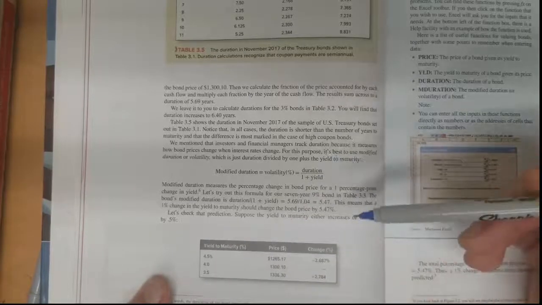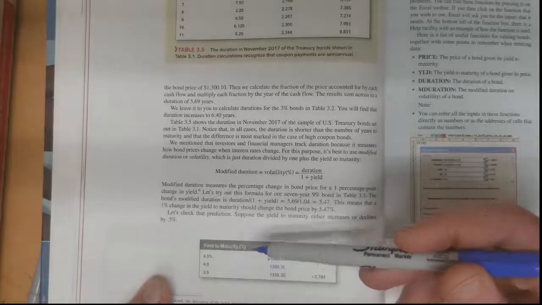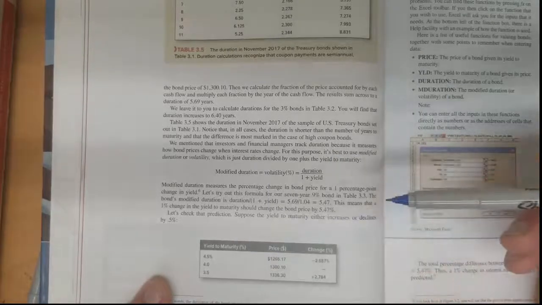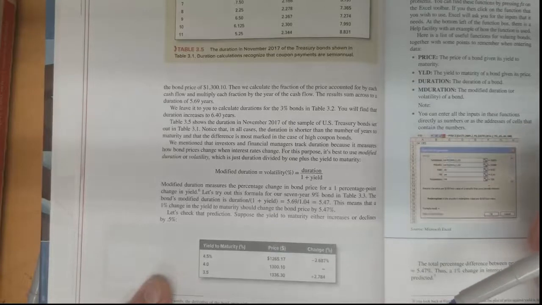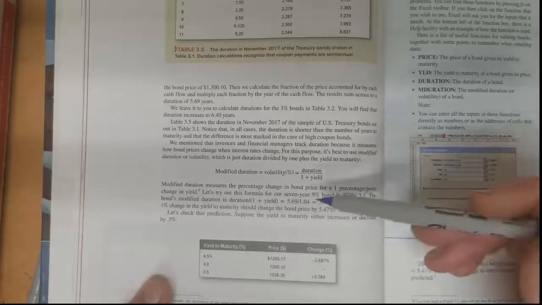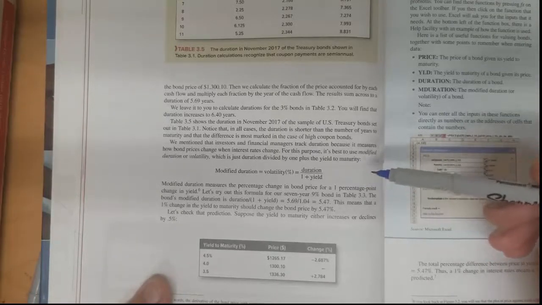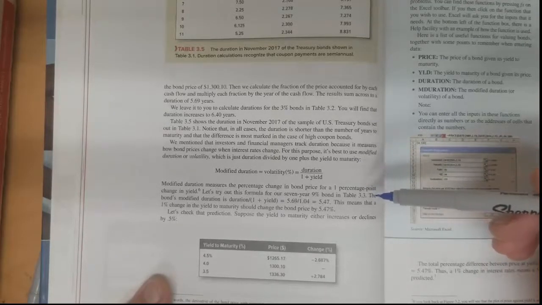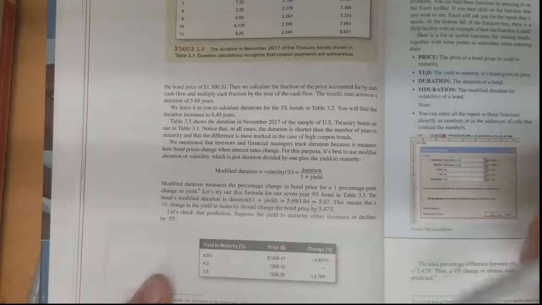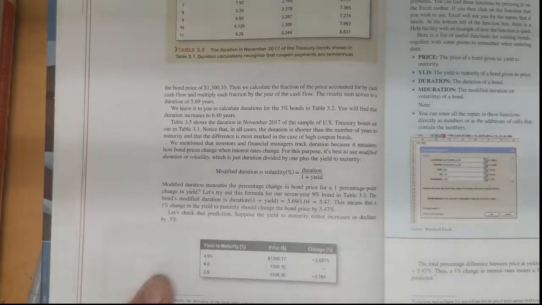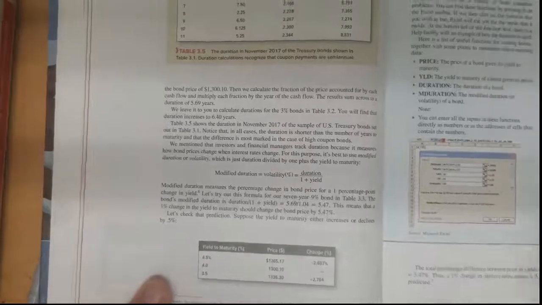We're going to work one out and find out how much our bond changes by. In this case, they use 0.5%. I wanted to give you the area where that's at so you can work it out.